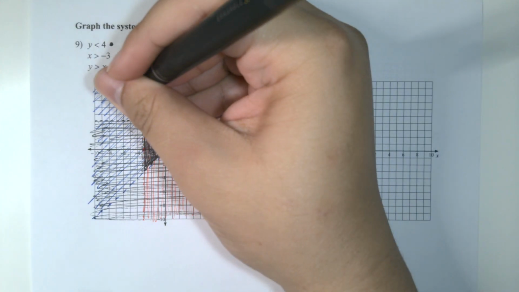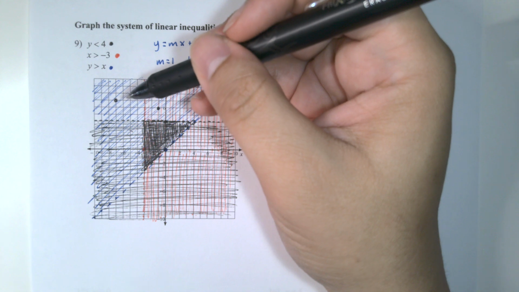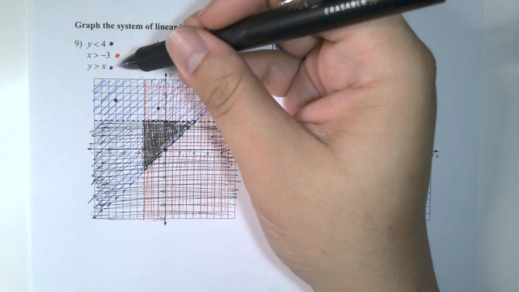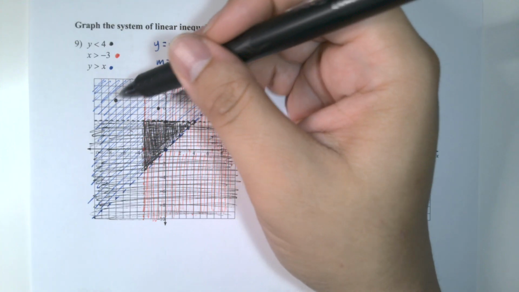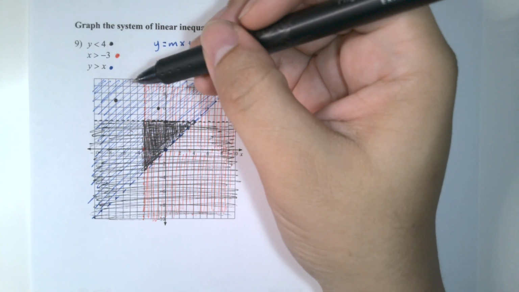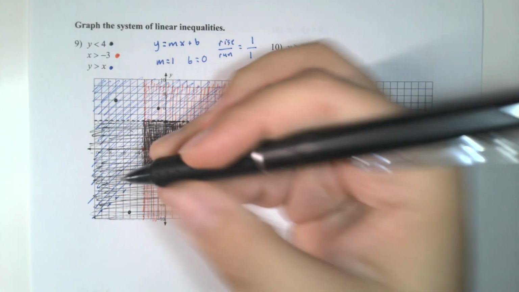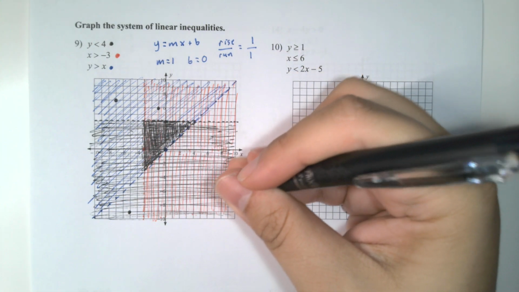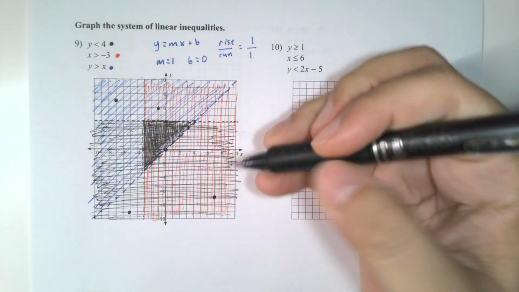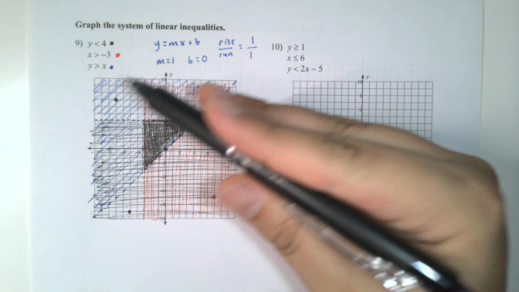If I pick this point over here, which looks like negative 7 comma 7, it's only going to satisfy the blue inequality, but because there's no red or black being shaded over here, it won't satisfy these two. If I pick this point down here, it'll only satisfy the black inequality. If I pick this point over here, it'll satisfy both the black and the red, but it won't satisfy the blue.